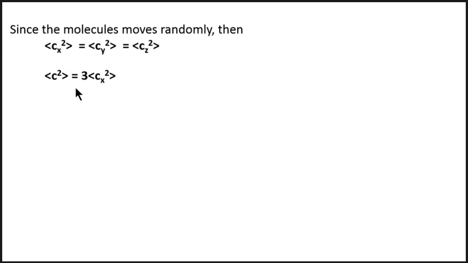Now what I want to do is relate this. Actually, what I have here is making this the subject of the formula. If I make this the subject of the formula, then it will become this divided by 3, which is what I have right here.